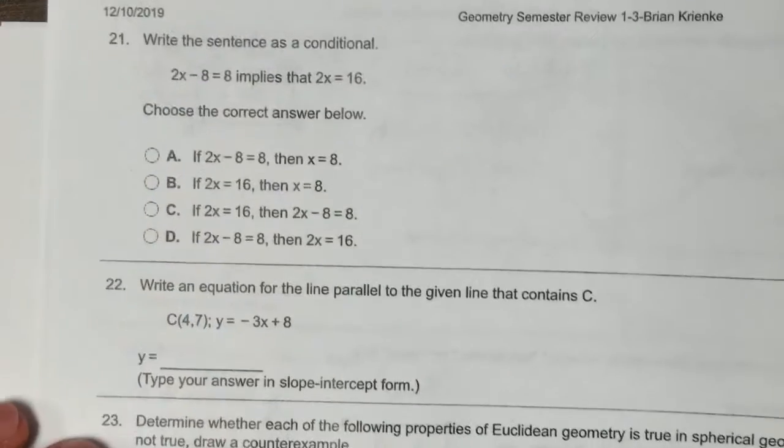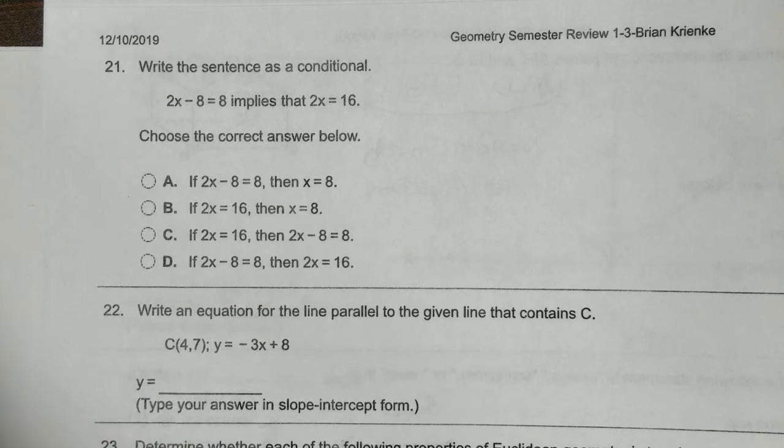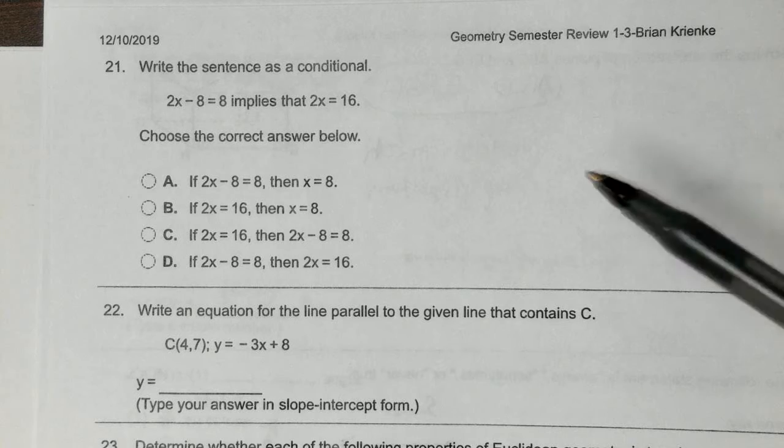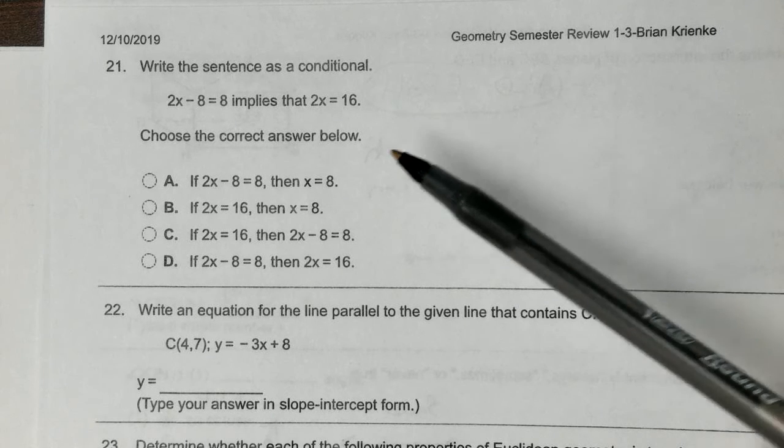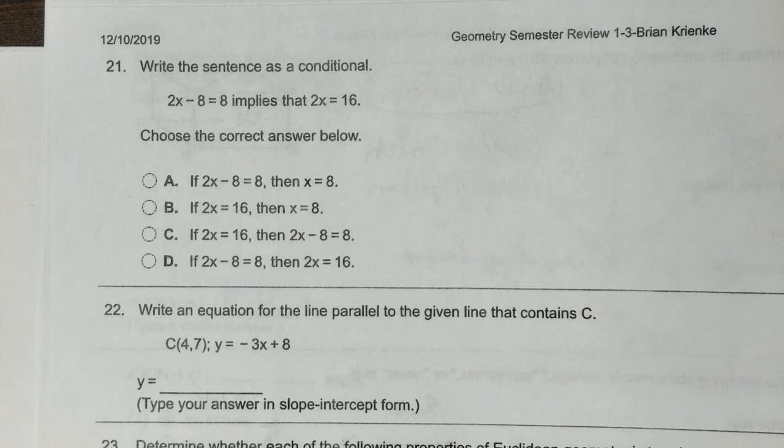Okay, so what we're on is number 21. Write the sentence that matches the conditional. We have 2x minus 8 equal 8 implies that 2x equals 16.